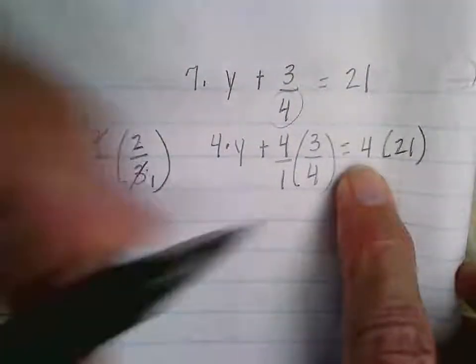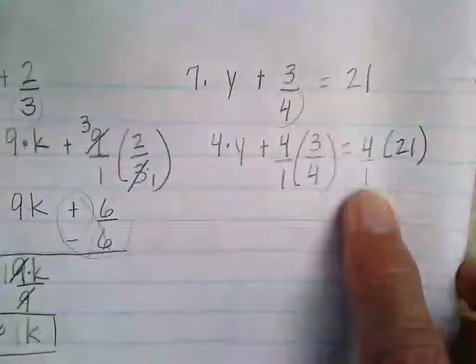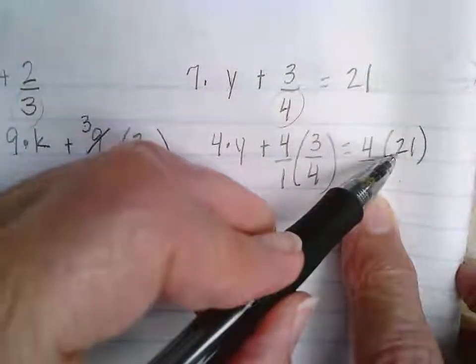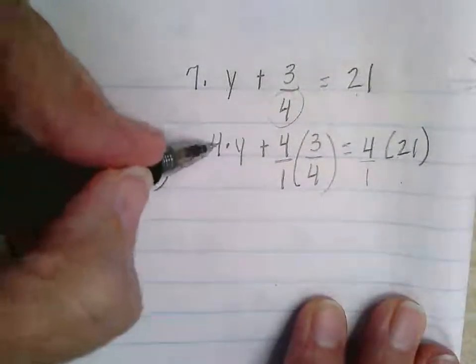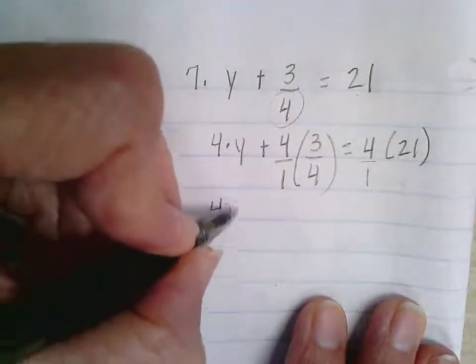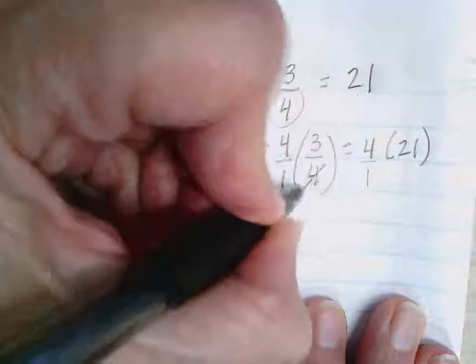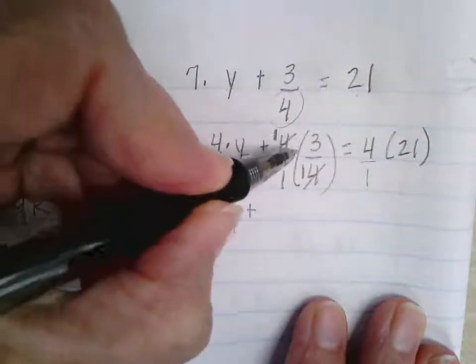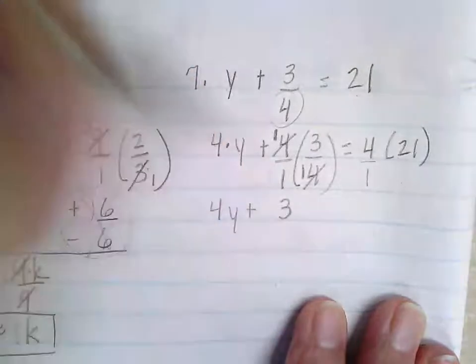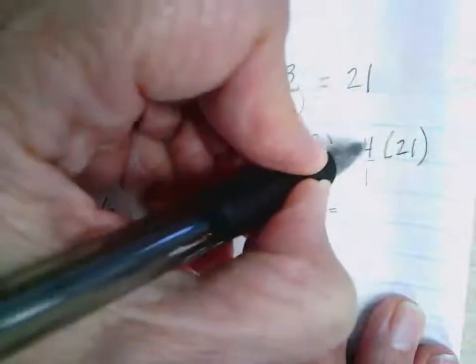I'm not writing this over 1 on this side. I could, but this is a whole number, so I'm just multiplying the two whole numbers together. So 4 times y is 4y, plus 4 divided by 4 is 1, 1 times 3 is 3, is equal to 4 times 21, which is 84.